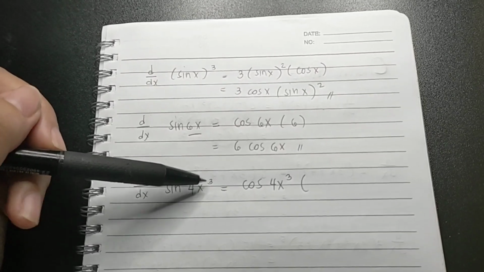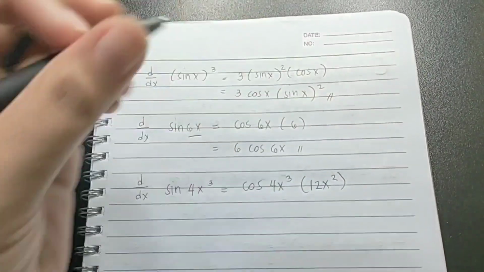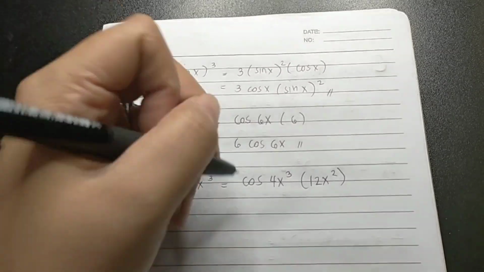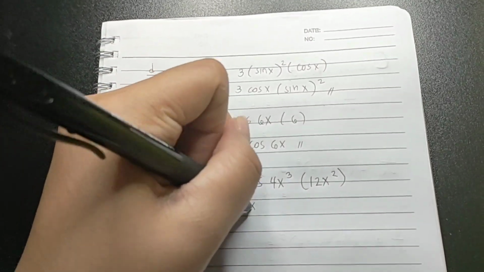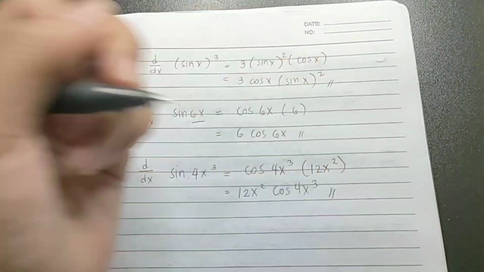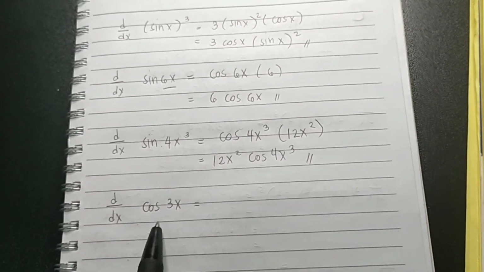Ang derivative ng 4x cubed is 12x squared. And then, nilagay lang natin to sa unahan. So, the final answer is 12x squared times cosine 4x cubed. So, ayan ang final answer.